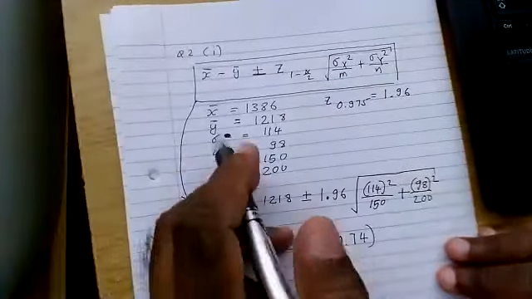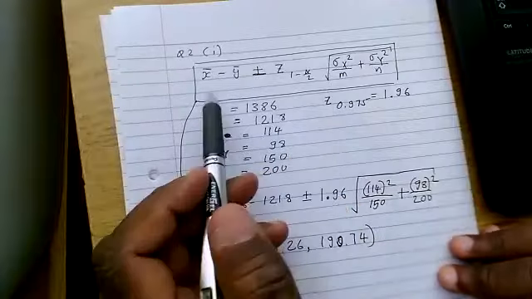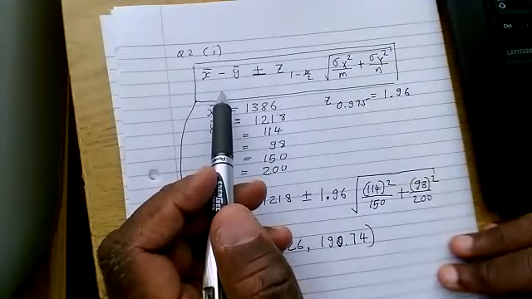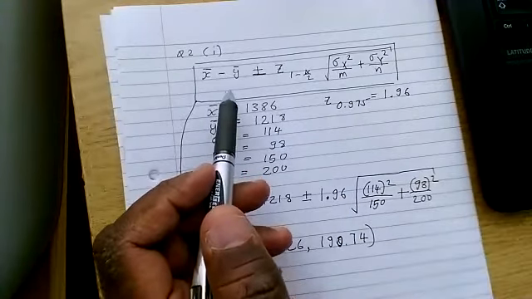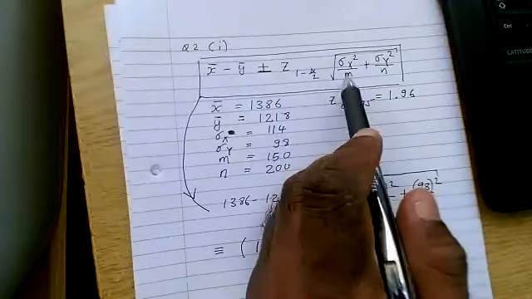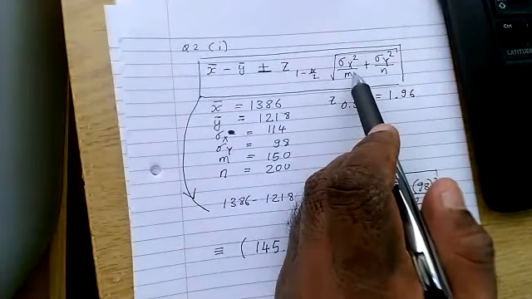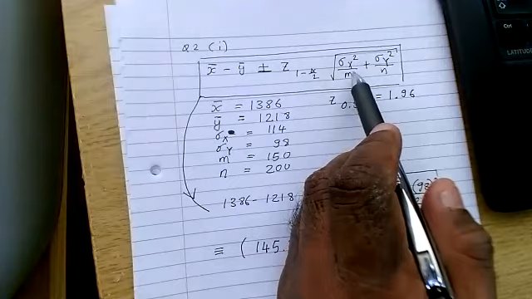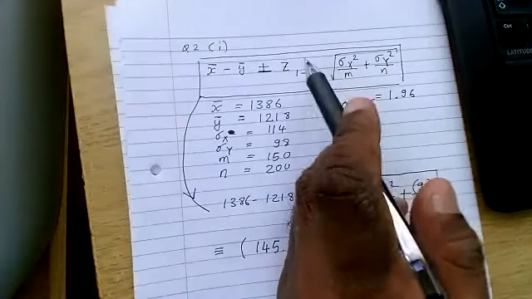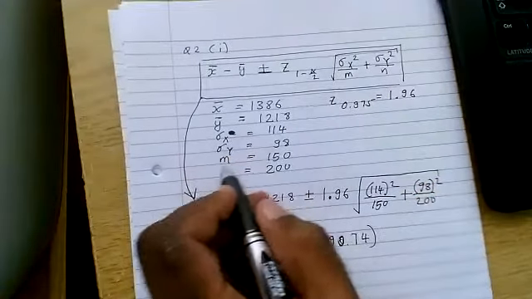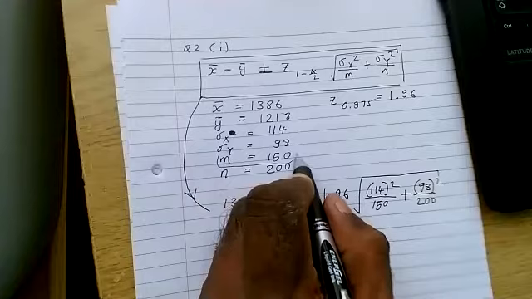Because in 2-1, we use this formula here, right? Because we are assuming that the population variances are known. The reason for assuming the population variances are known is once again the fact that the sample sizes are large.